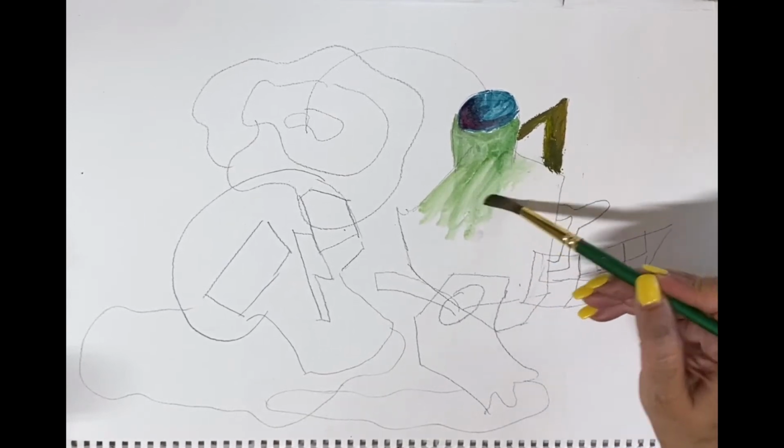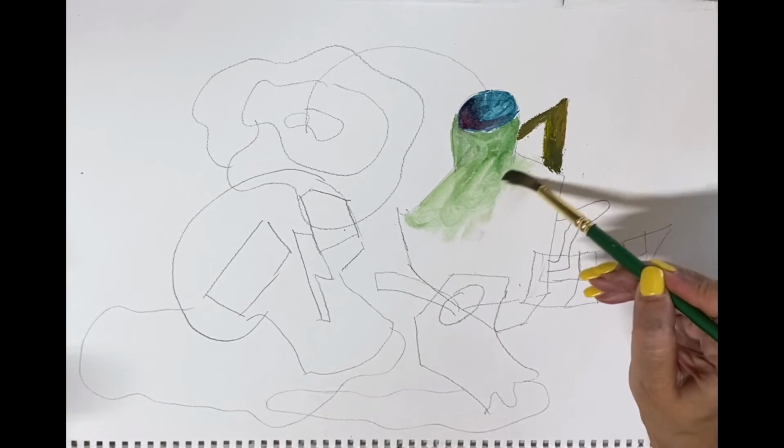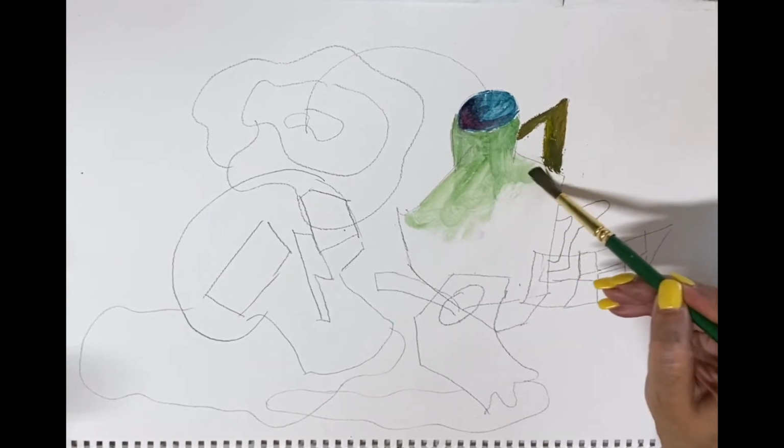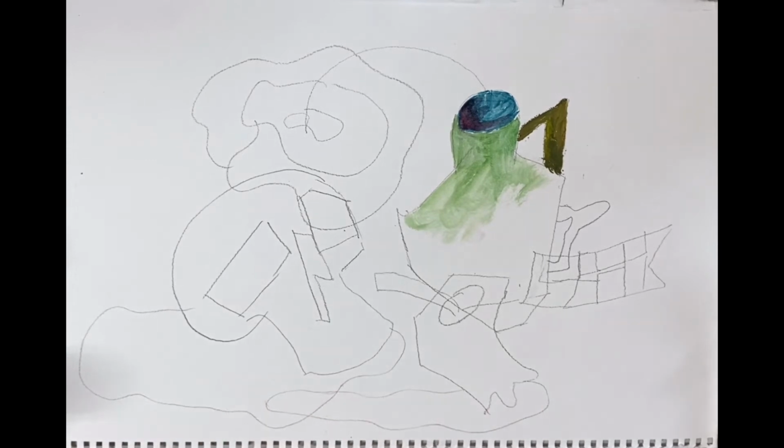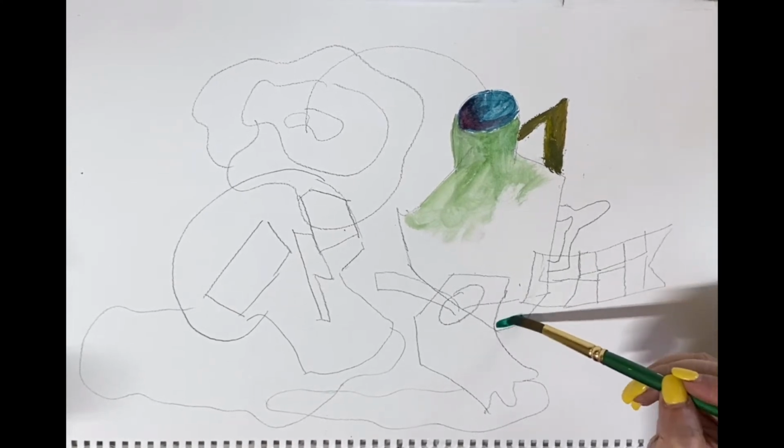And from the bottom part, I want to make it a little darker.